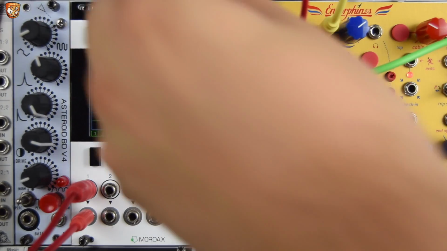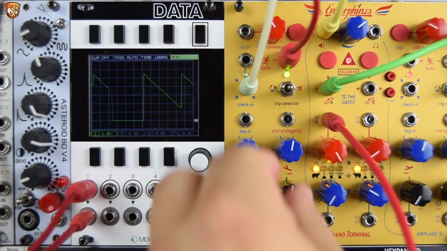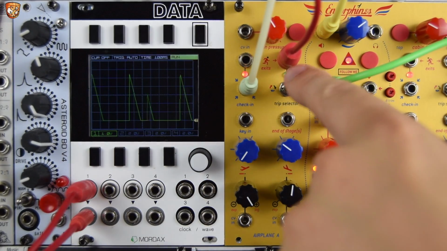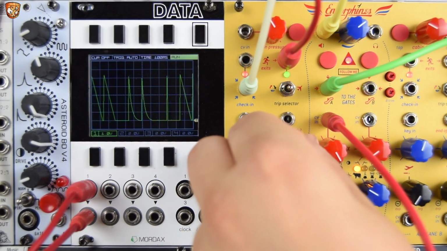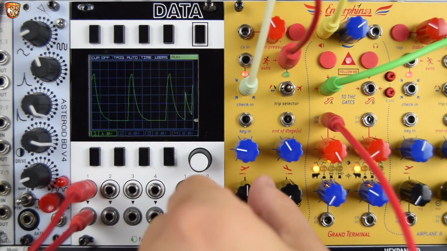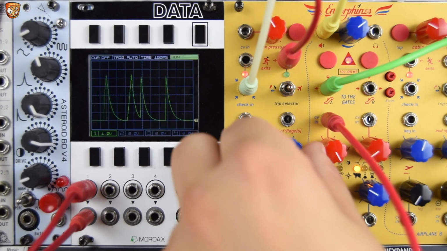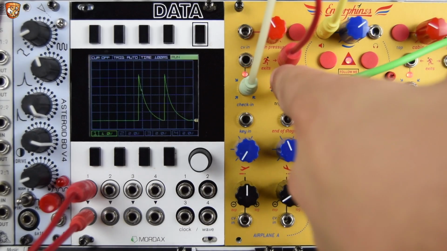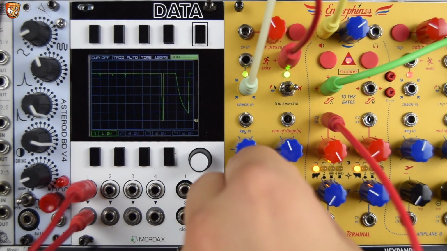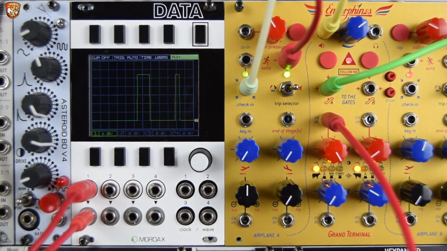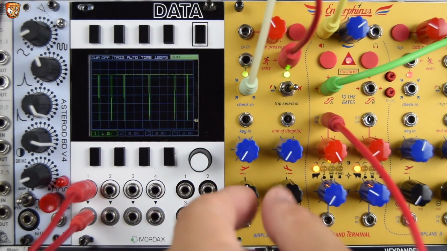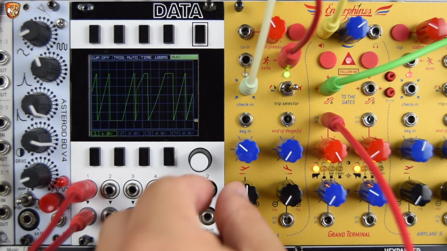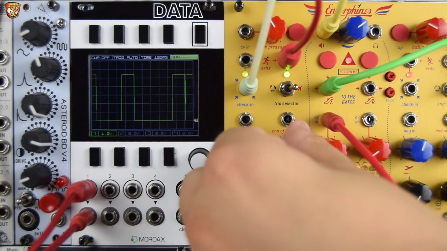Now let's plug a gate signal in. And this middle position on the trip selector switch is just triggered. It ignores gate time. But to the right, it's passing through that gate signal. This will still add a takeoff time or a rise or attack. And this will add a release to the end of the gate.